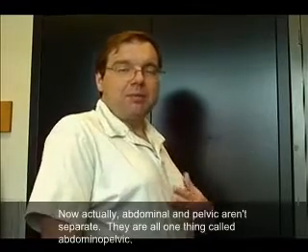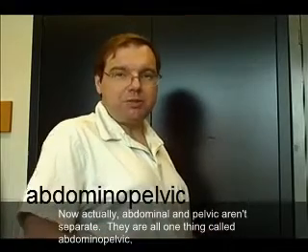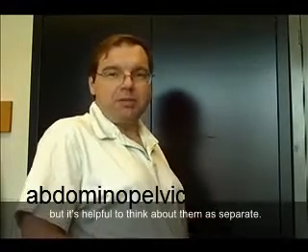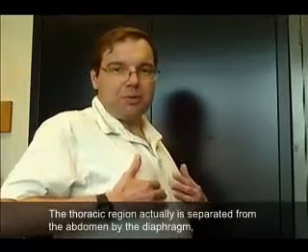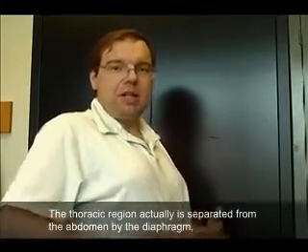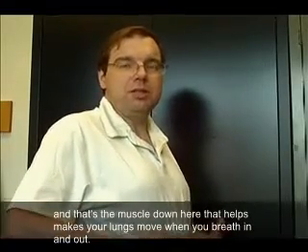Now, actually, abdominal and pelvic aren't separate. They're all one thing called abdominopelvic. But it's helpful to think about them as separate. The thoracic region actually is separated from the abdomen by the diaphragm, and that's the muscle down here that helps make your lungs move when you breathe in and out.